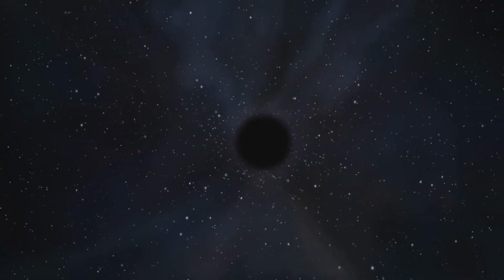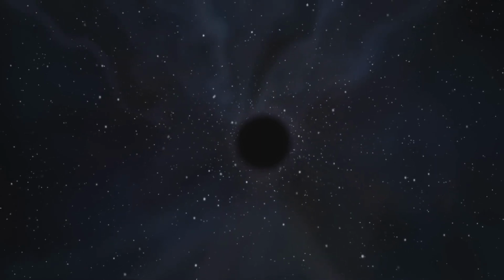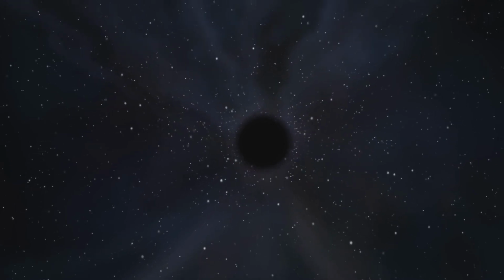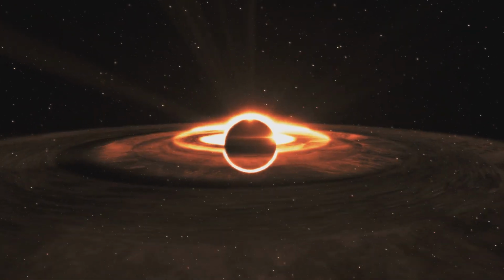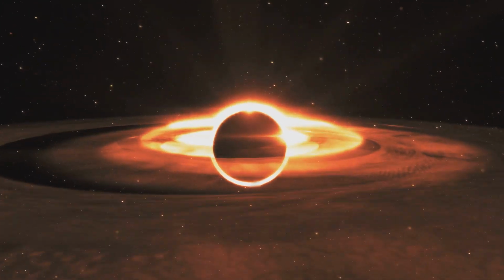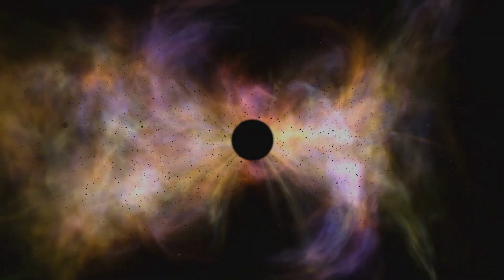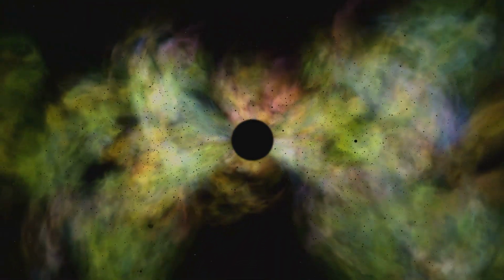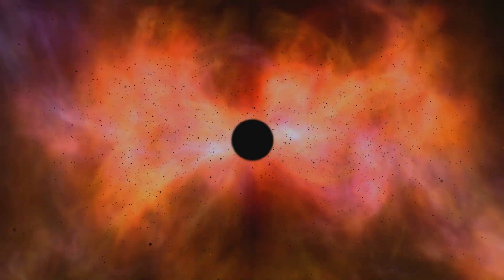The idea is that the information that falls into a black hole doesn't simply disappear, but rather becomes entangled with the Hawking radiation that escapes from the black hole. This entanglement would create a non-local connection between the information inside the black hole and the information in the Hawking radiation. Even though the information inside the black hole is inaccessible to us, it could still be preserved in the subtle correlations between the particles of Hawking radiation.